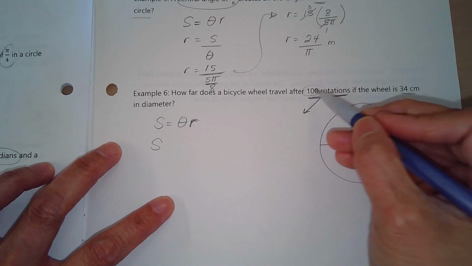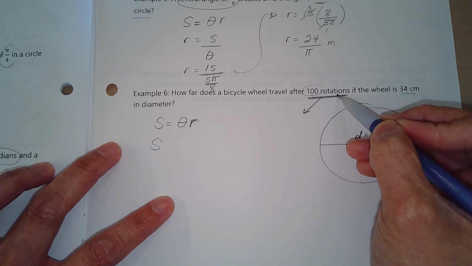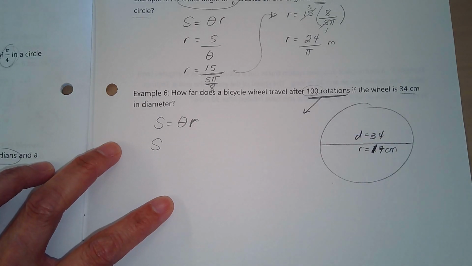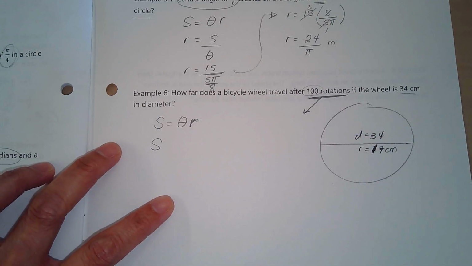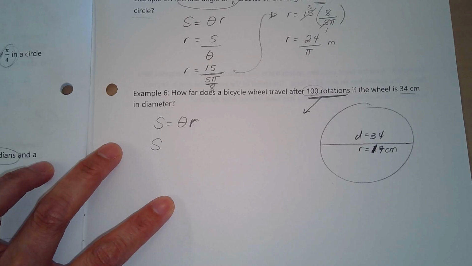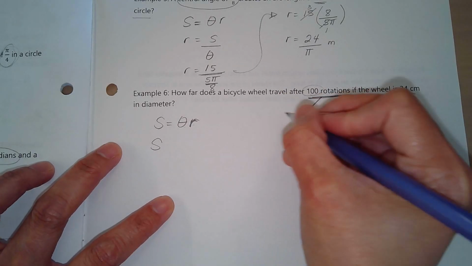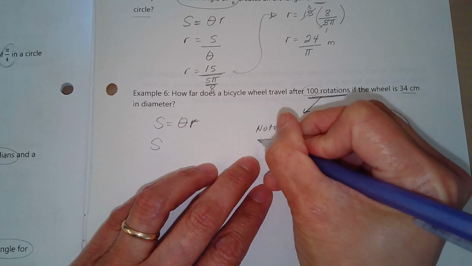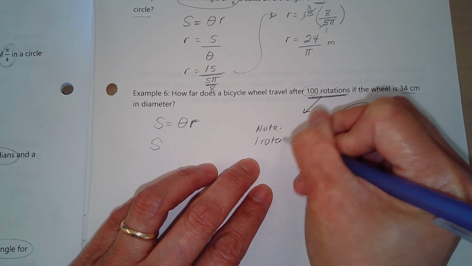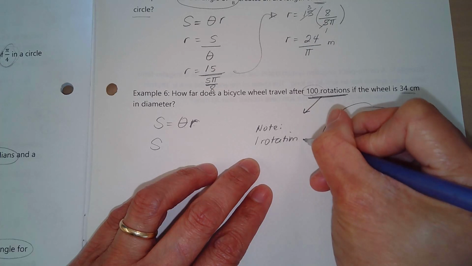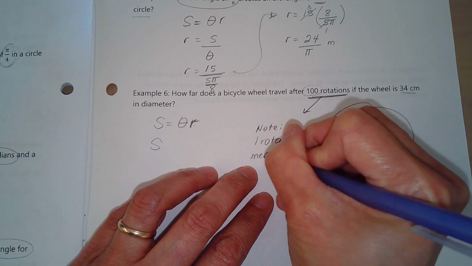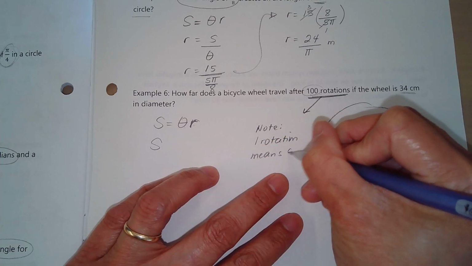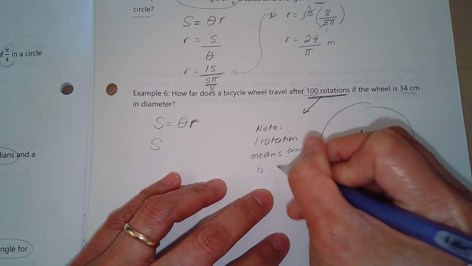It rotated 100 times, and in each rotation, think about it, it covered 2 pi, right? So I'll write a little note here. Note: 1 rotation means the angle is 2 pi.